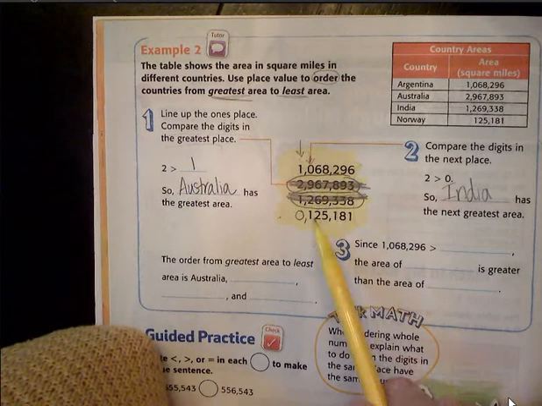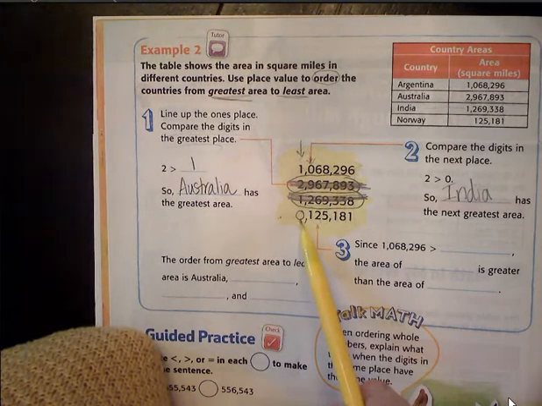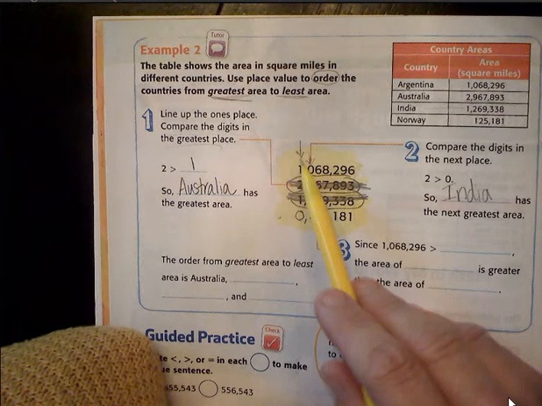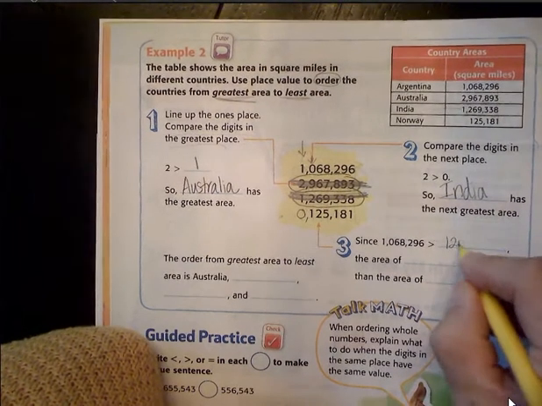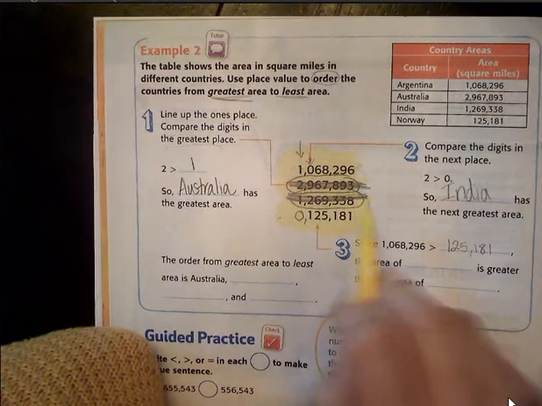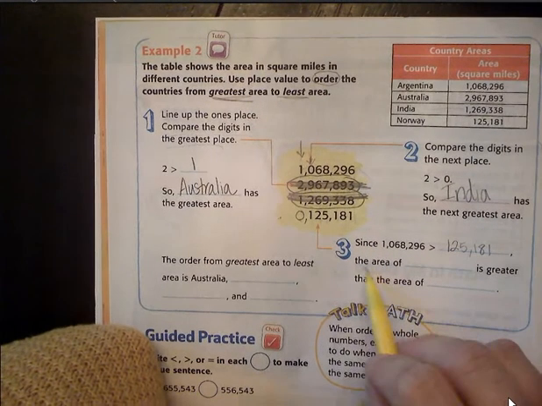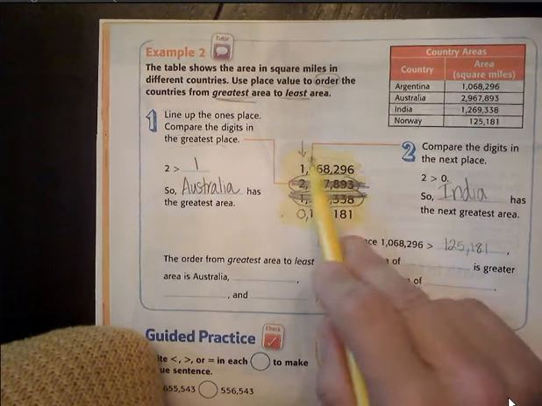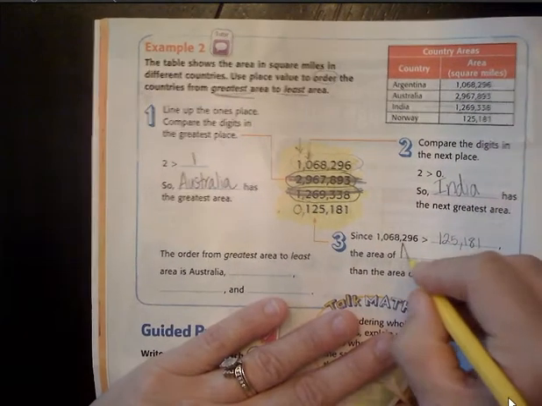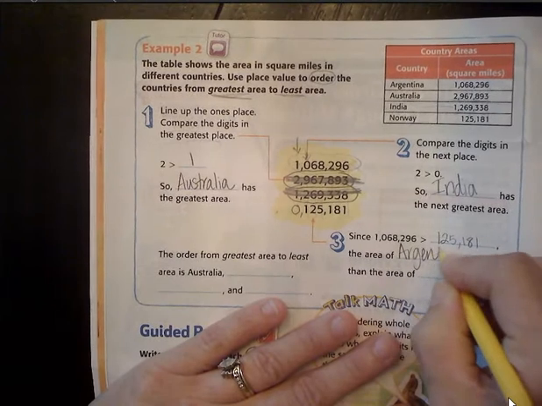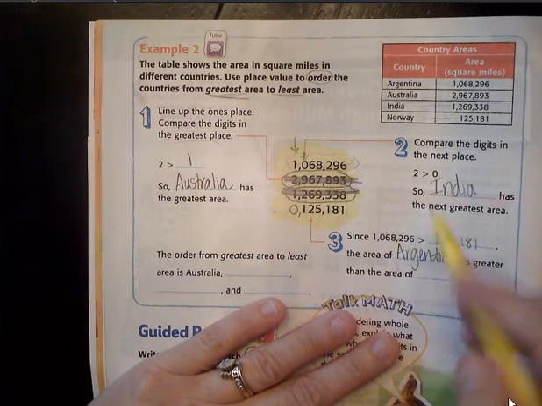Now this one, we start back at our greatest place again, and 1 is bigger than 0. So we know that this is the biggest, and it wants you to write that smaller number here for some reason. It's telling you that that 1 million is bigger than this 125,000. Since that, the area of, what's our big guy here? Argentina. Argentina is greater than the area of Norway.